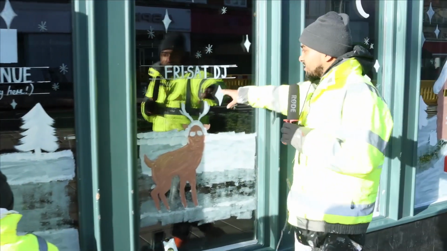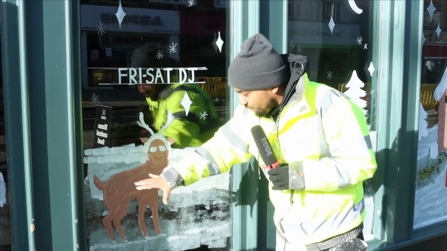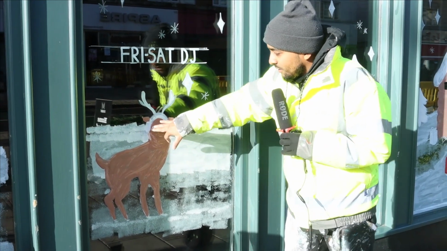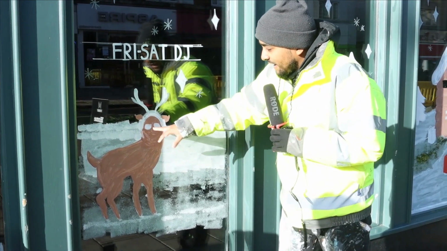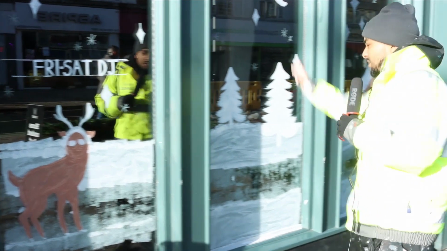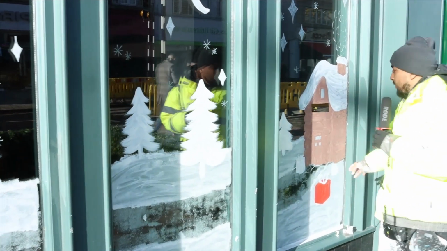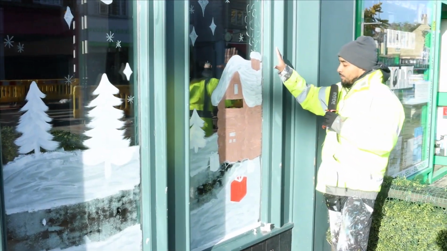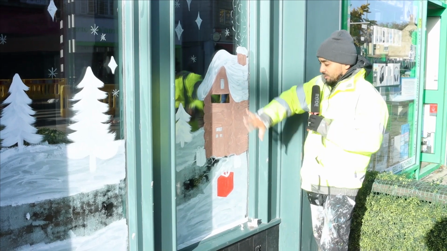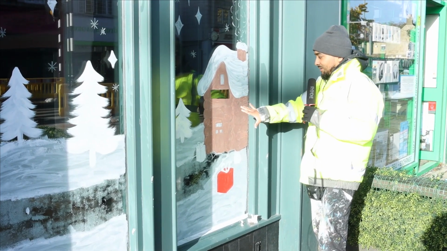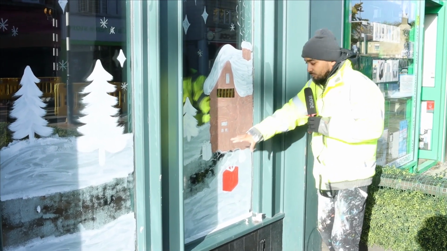Here on this right hand side we have the Friday Saturday DJ. It's quite fun because we've got this reindeer with some headphones on and some sunglasses. Moving on, this is a blank window, and then the final window is going to be this beautiful cabin, which is obviously a festive Christmas themed cabin, and some presents outside.